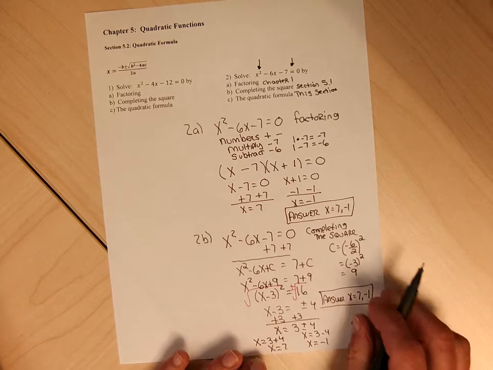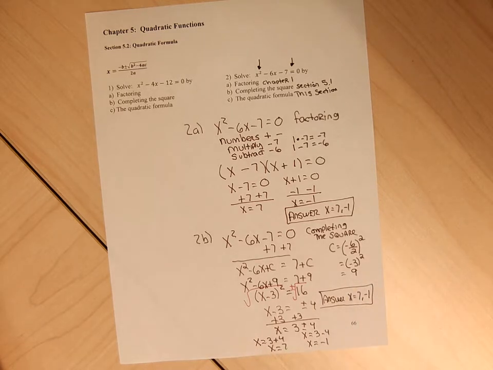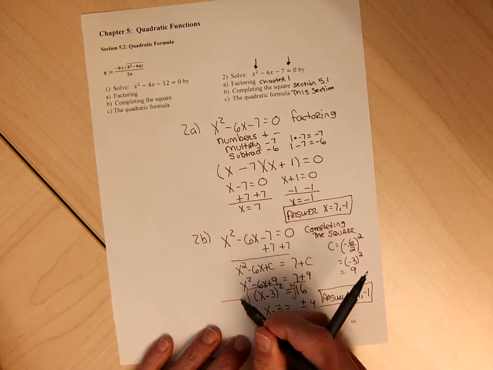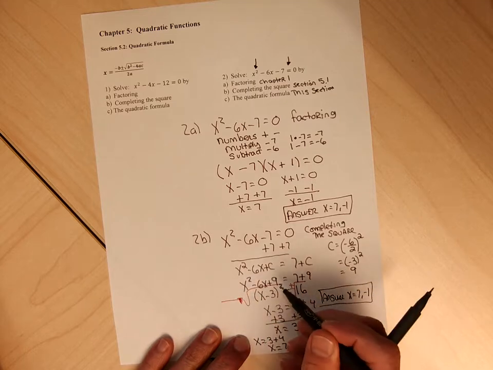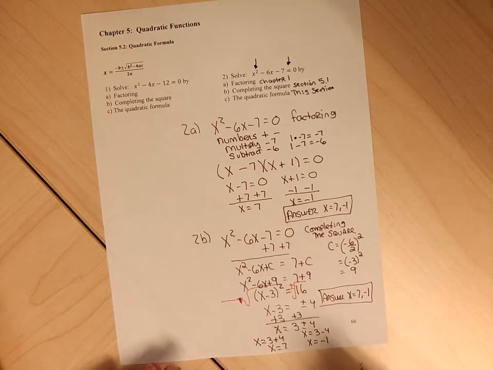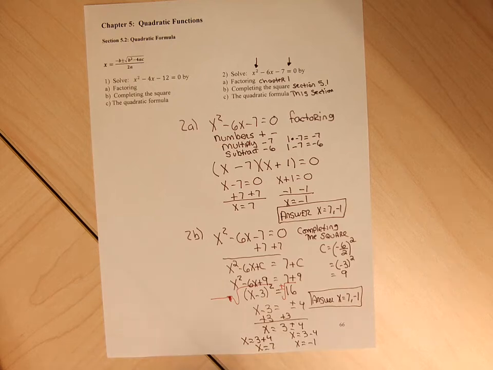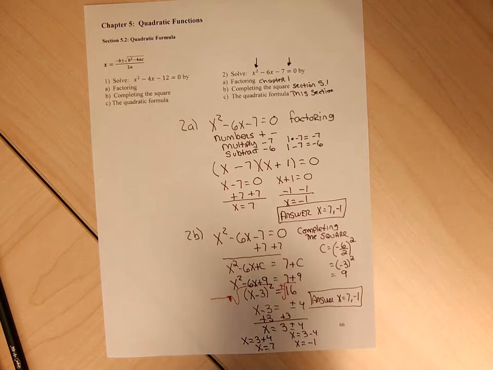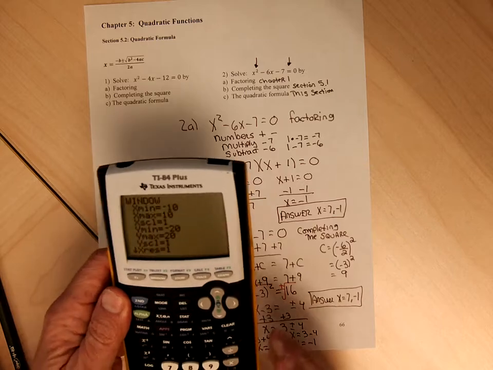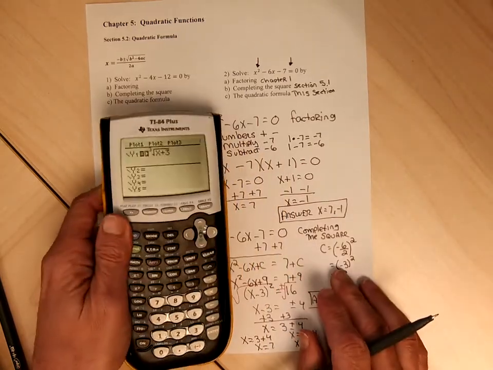It turns out that solving by completing the square, this step right here gives me information that I wouldn't get solving by factoring. I'll show you what I mean. Let me see if I could do this here. I'll show you graphically what I mean.